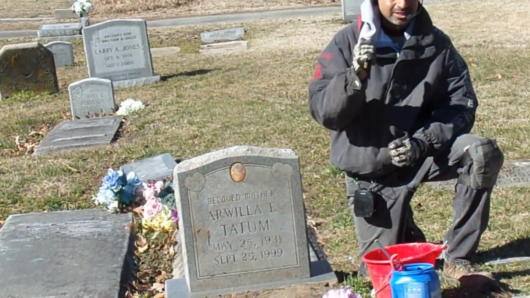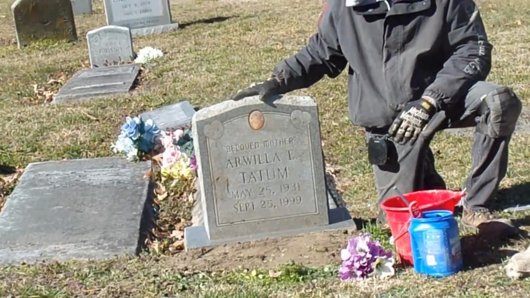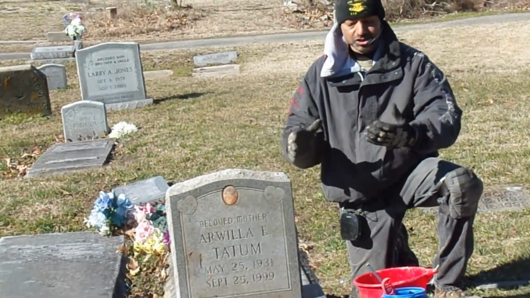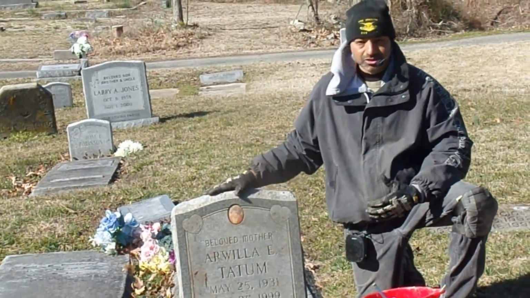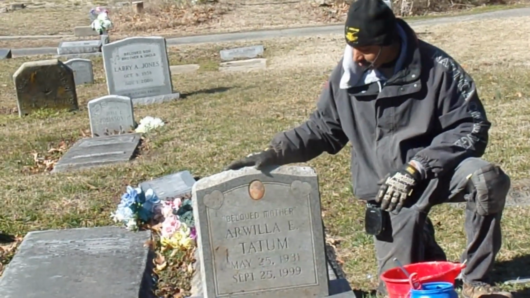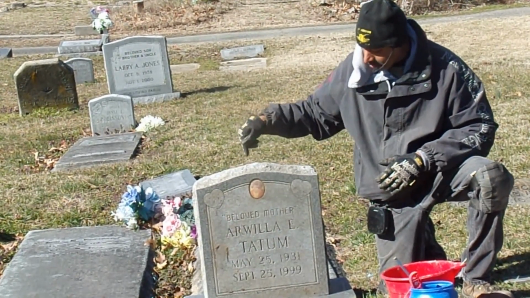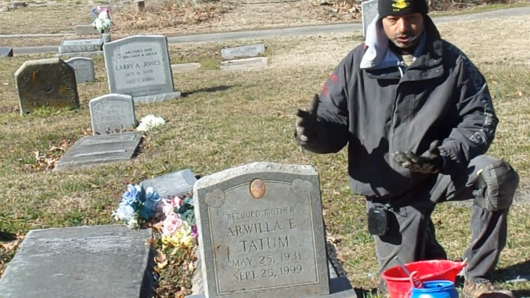Alright folks, got Sean and Steve back at Ms. Tatum's site. The stone is upright. Basically we reset the foundation, and based off the weight of the stone, this headstone is probably between 150 and 200 pounds. So what we decided to do, just by the weight alone, we're just going to leave it, and then just going to monitor it over time.